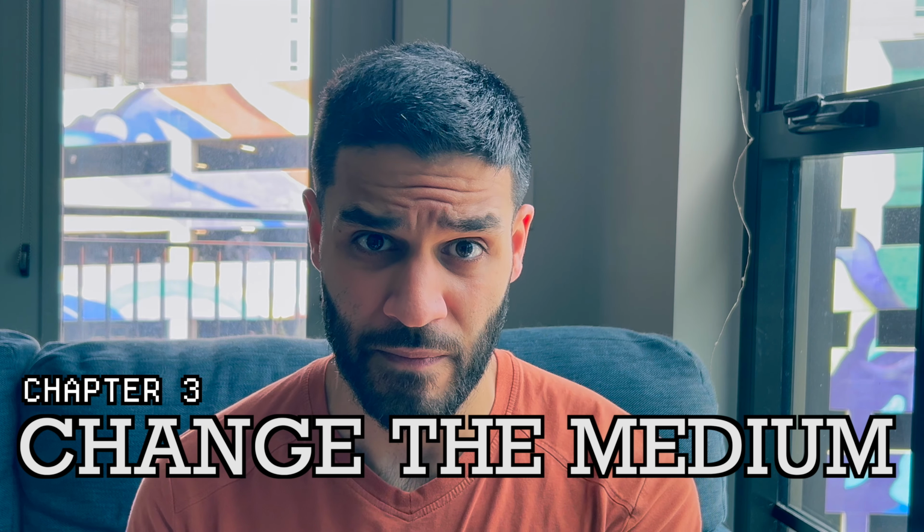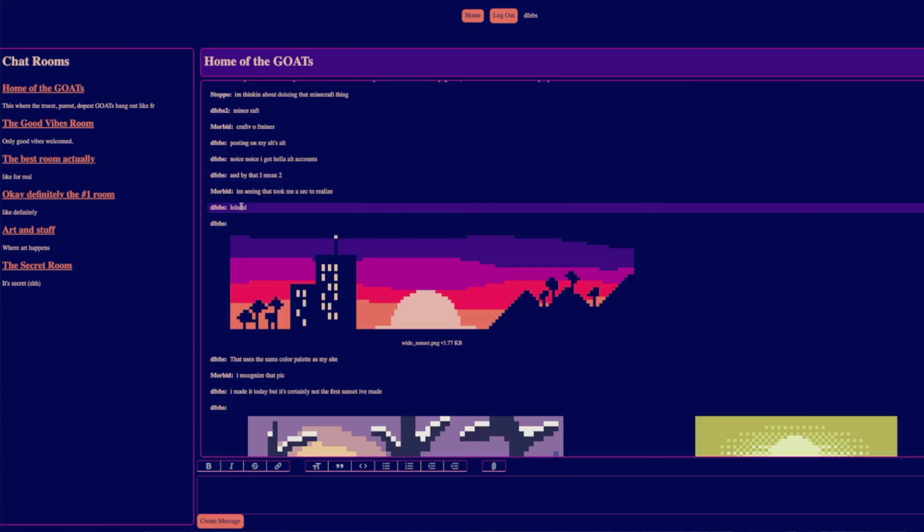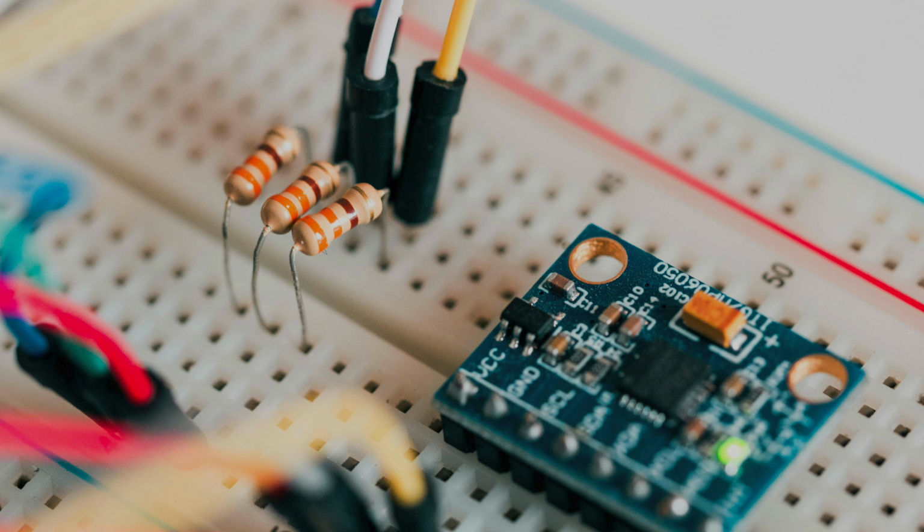This next step is critical if you really want to get out of your comfort zone. The next step is to change the medium. This could be the web, file IO, perhaps something on a breadboard. Anything will work here, but it's your job now to expand the scope of your project.